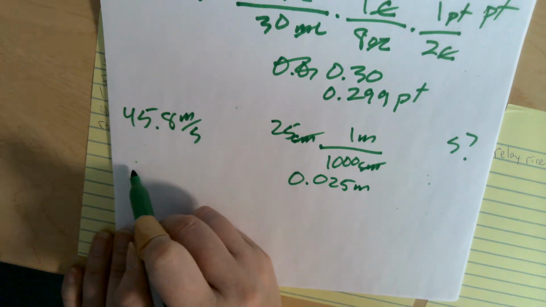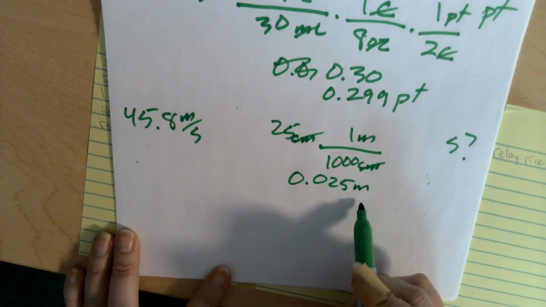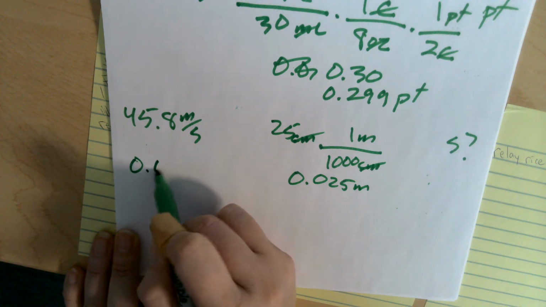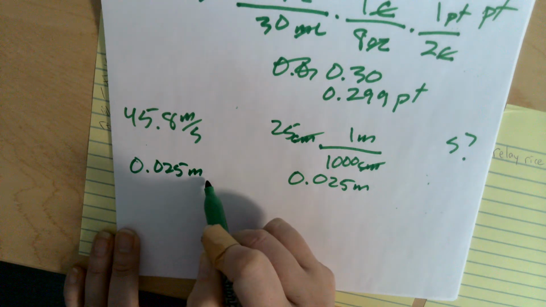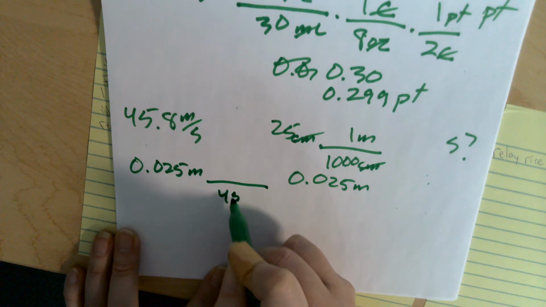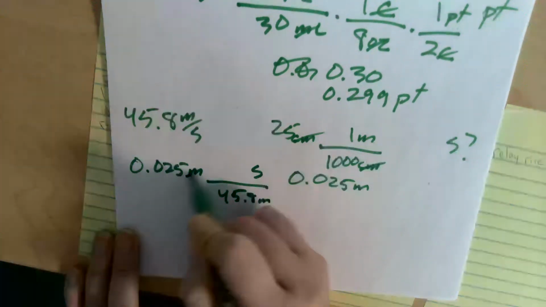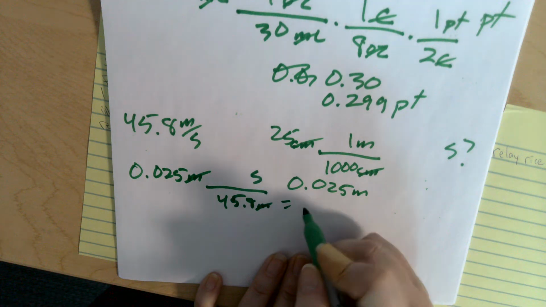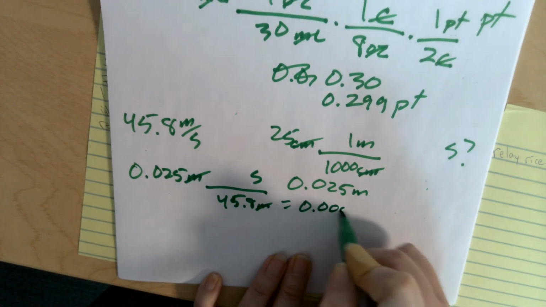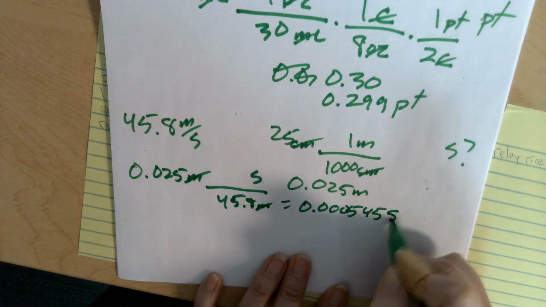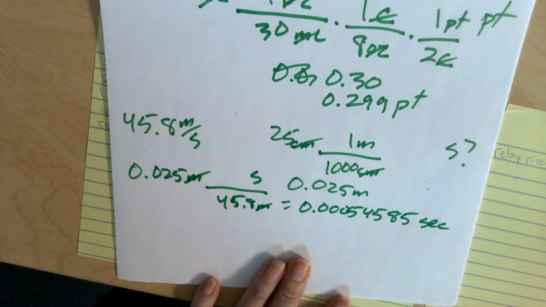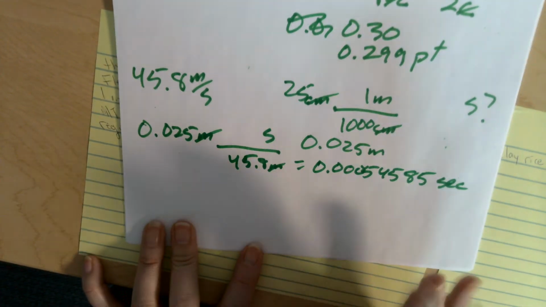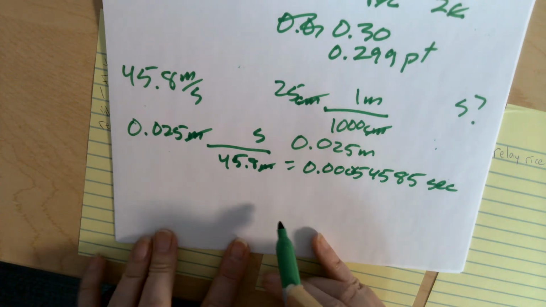So if I have this divided by this to cancel out, well, you can do it this way too, 0.25 meters, and then you have 45.8 meters per second. Cancel, cancel. So you're dividing. That will give you a teeny tiny number, 0.054585 seconds. Super fast. So there's that one. Once again, just set up your units so they can cancel, and the work is done for you.